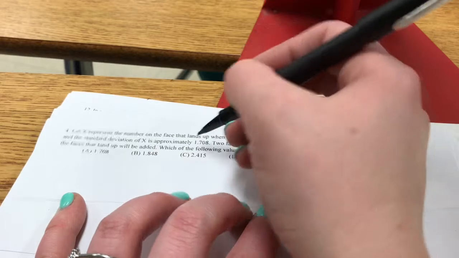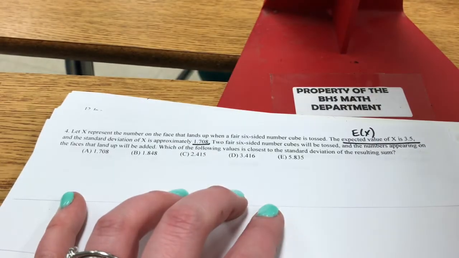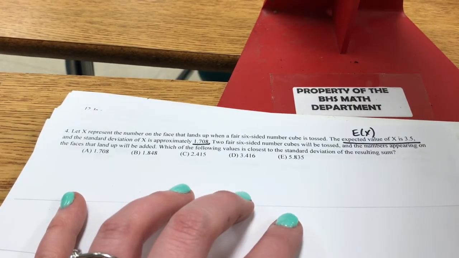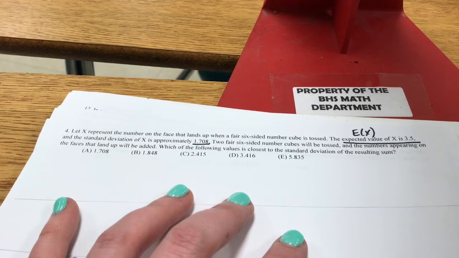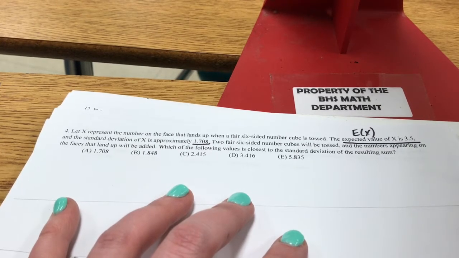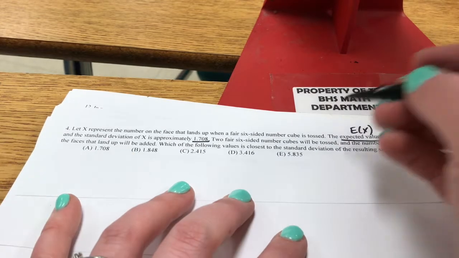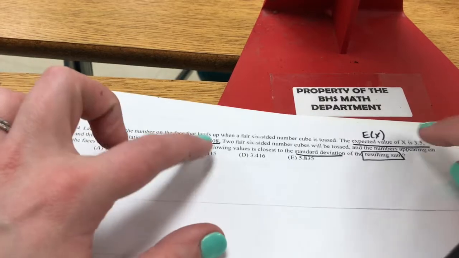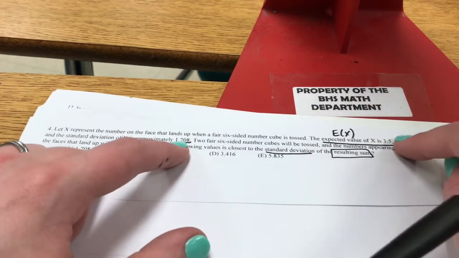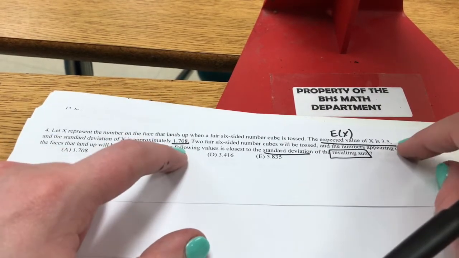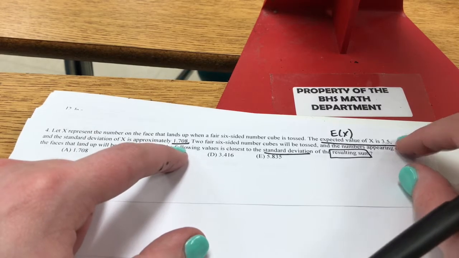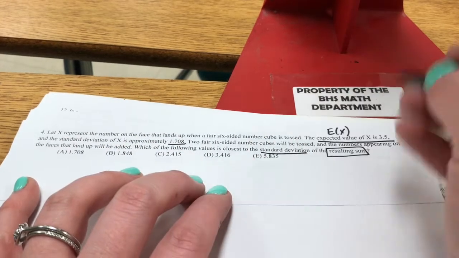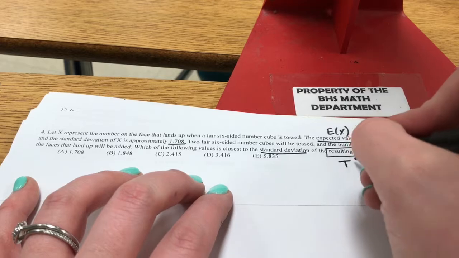The standard deviation is approximately 1.708. Two fair 6-sided dice land face up, which of the following is closest to the standard deviation, again, of the resulting sum. So this is right here, the numbers for just 1 die. Basically, they're saying what happens if we do 2 dice and we combine the results. So remember, for means, it's just called sum total, T for total.